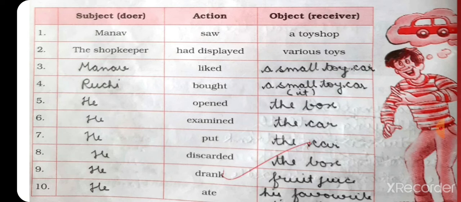Okay. Ruchi bought. Bought what, beta? Again, a small toy car. He opened the box. He examined the car. He put the car. He discarded the box. He drank fruit juice. And last, students, he ate his favorite ice cream.